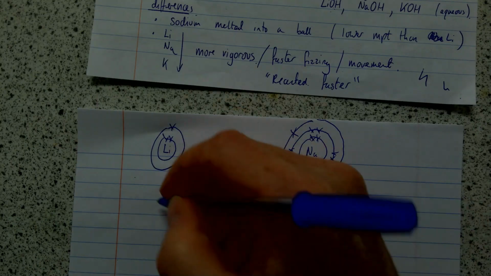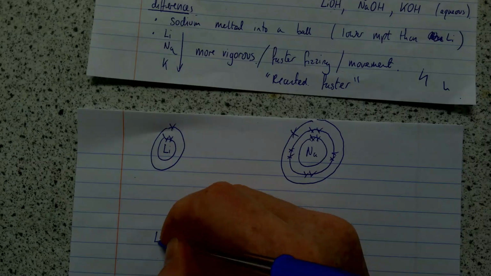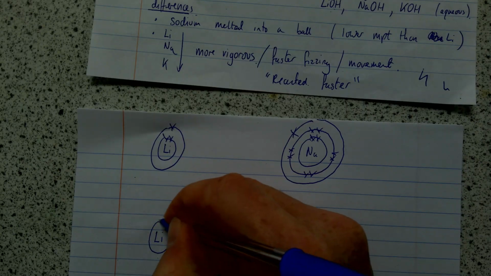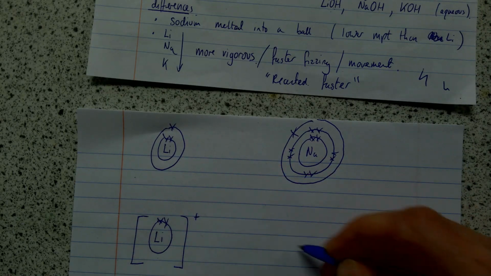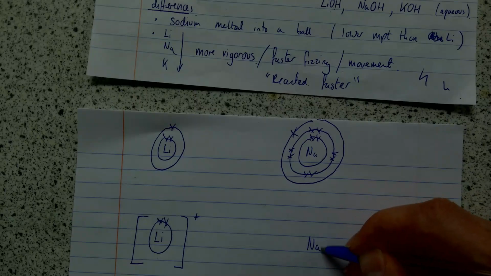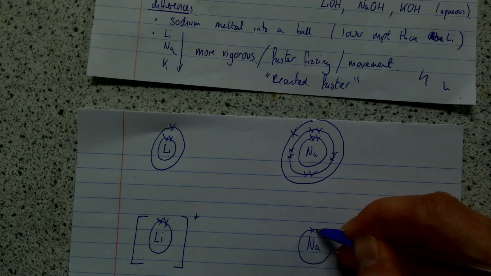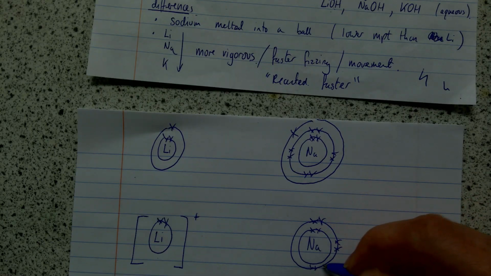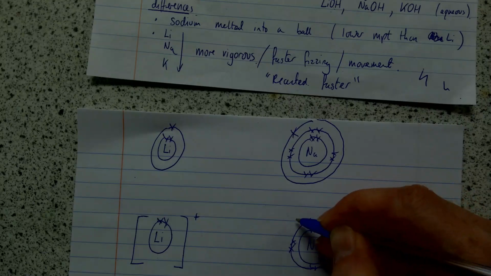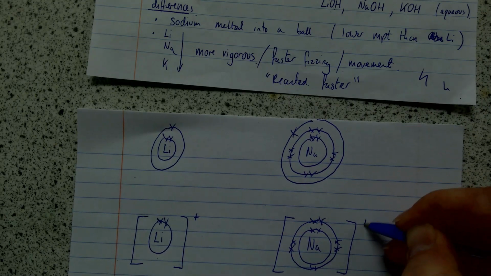All right? So lithium, when it reacts, turns into a lithium ion. We end up with a full outer shell and a 1+ charge, right? Sodium, when it reacts, loses an electron to end up with a full outer shell. You end up with a 1+ charge.